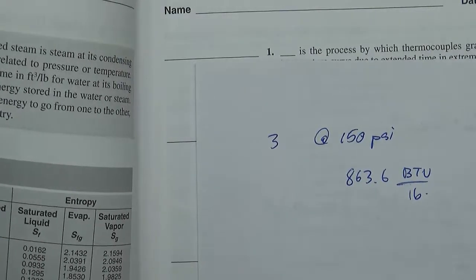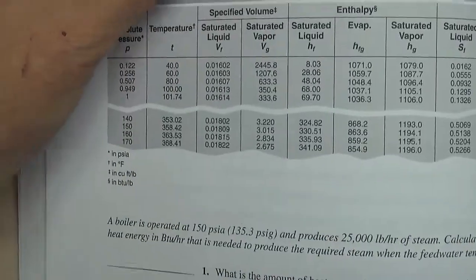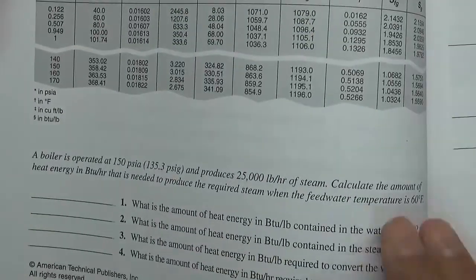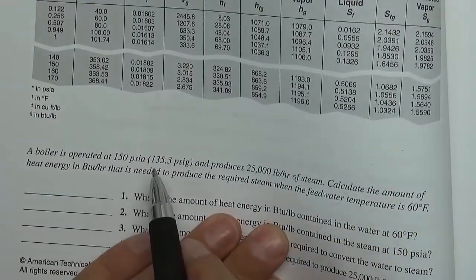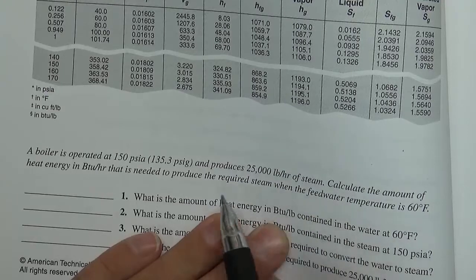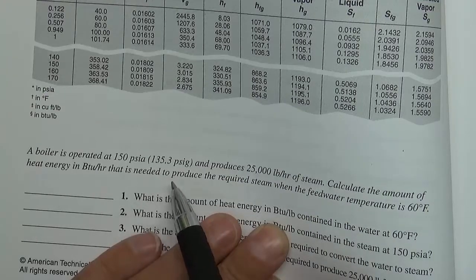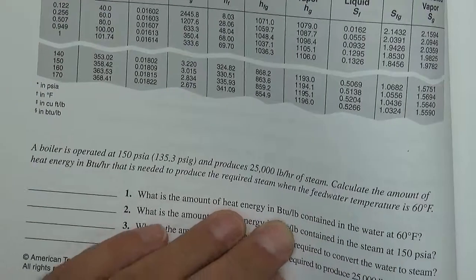Now we have to be careful because this is a real example, so we have to ask what are our initial and what are our final conditions, and they tell us that the boiler's at 150, produces 25,000 pounds per hour steam. Calculate the amount of heat energy that's needed to produce the required steam when the feed water temperature is 60 degrees.